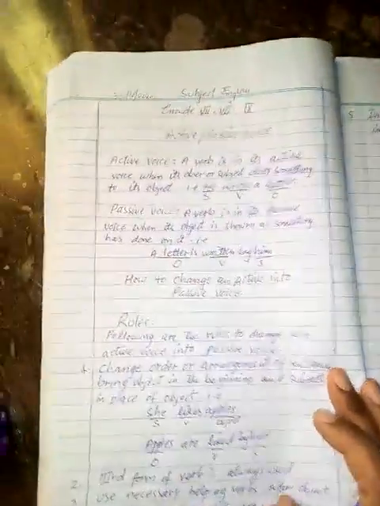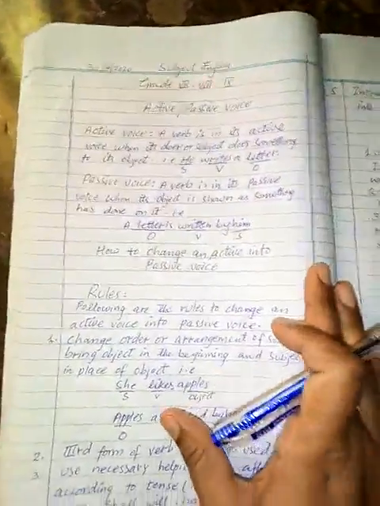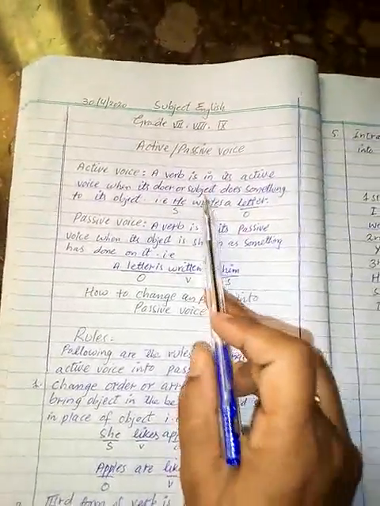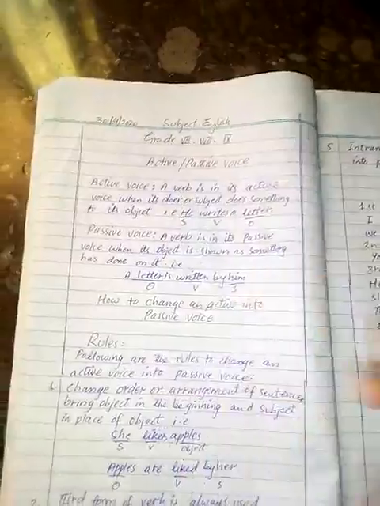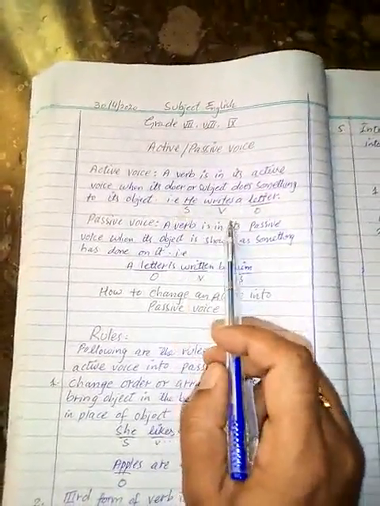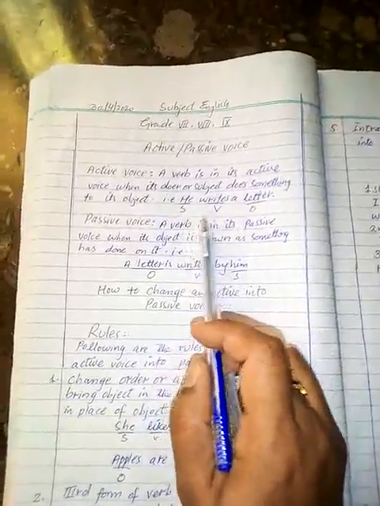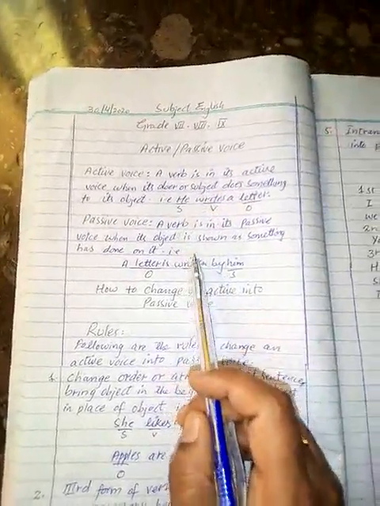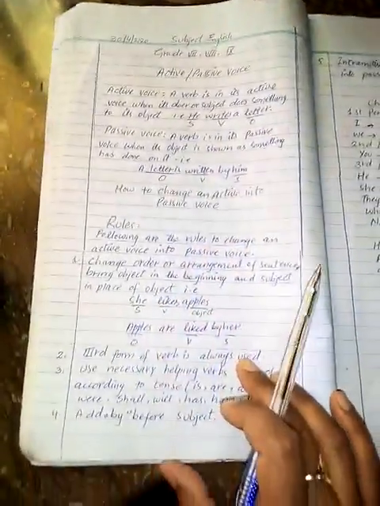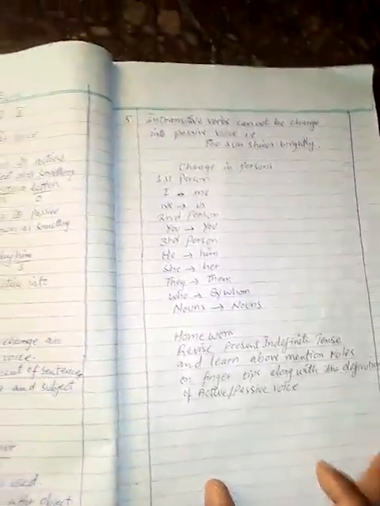If you resume the video, you will be able to listen to it more clearly. It is very easy. What is active voice? Let's revise it. A verb is in its active voice when its subject does something to its object. "He writes a letter." जब subject कोई काम करता है, that is called active voice. जब object पे कोई काम किया जाता है, that is called passive voice. And here are a few rules to change active into passive voice.